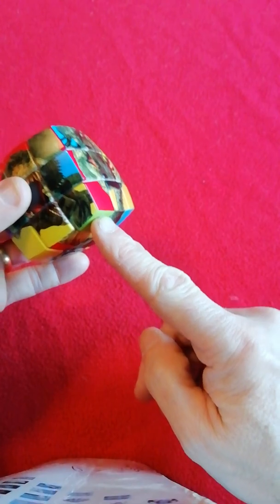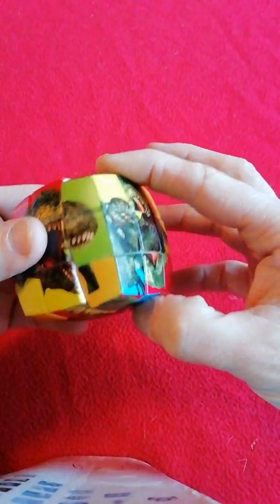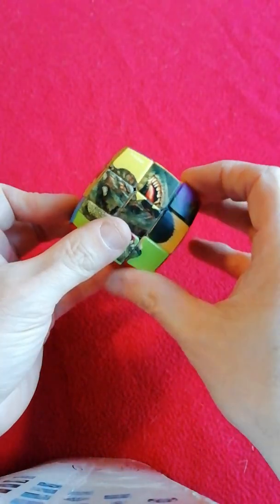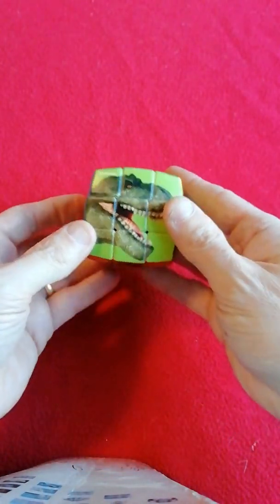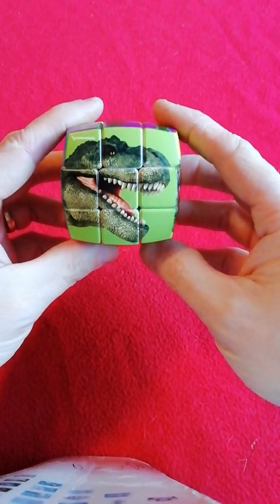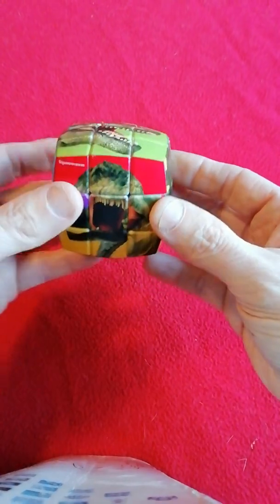If it's on the bottom here, rotate it to the side, move it away, bring it back up again, and then it will be in the right position to put here. Okay, so we've got our first face now, and what we need to do now is work on the edges.